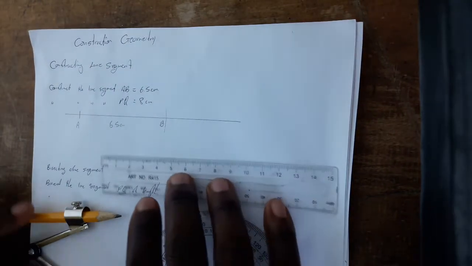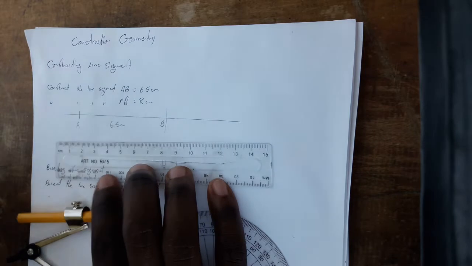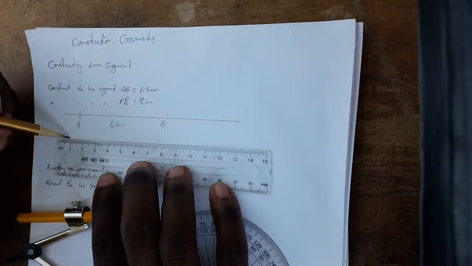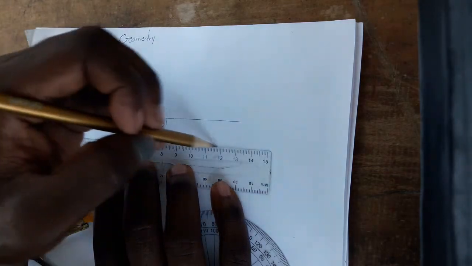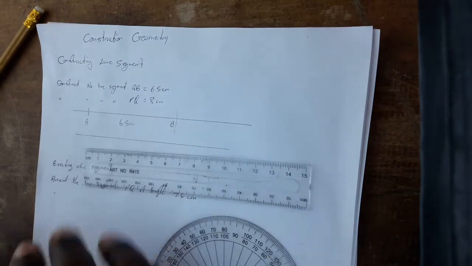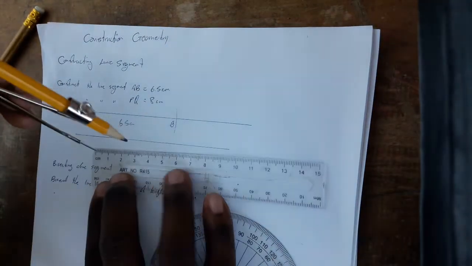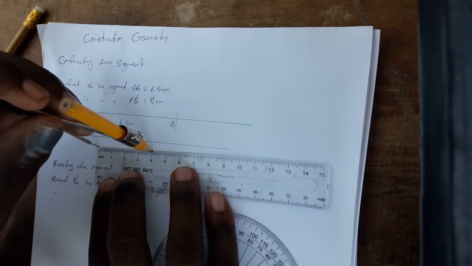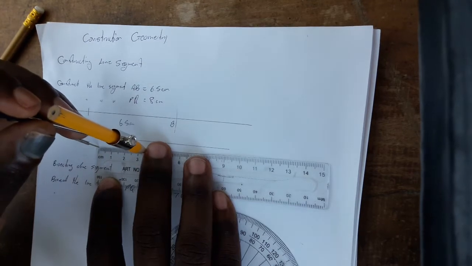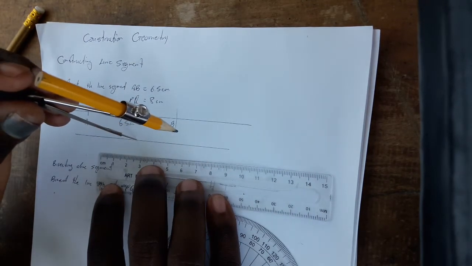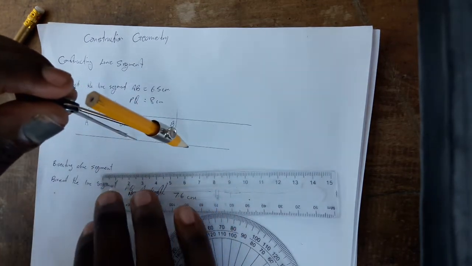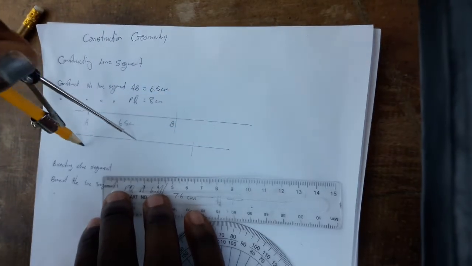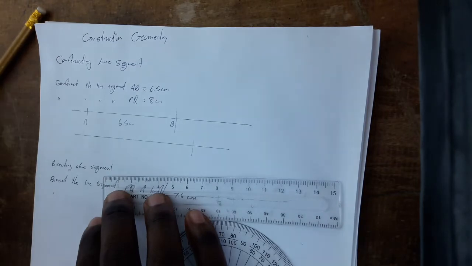Now to construct the one for 8 centimeters, you could have done the same thing. Because it's an even number, what some people do is open this compass to 4. Go to the center of the line. Still have to draw a line across the page. Scribe one there, go on the other side and scribe one there. And that will give you 8 centimeters.